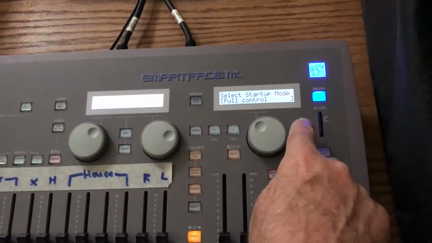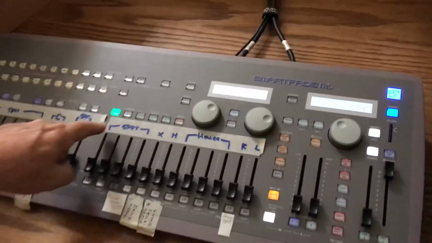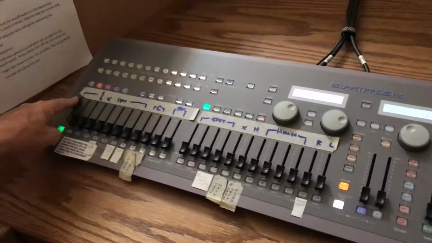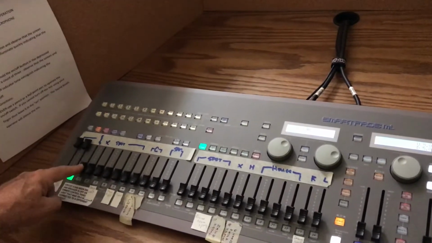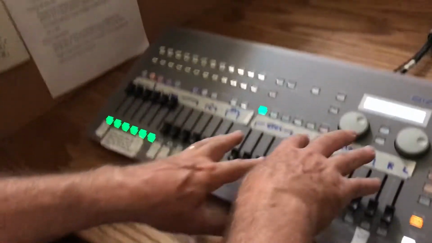You want to select Full Control, and you confirm with that. That's the difference. And now we want to be in Intensity A, and we get control of our dimmers. Everything. Now you can run these faders.